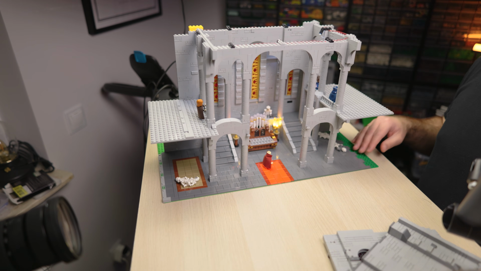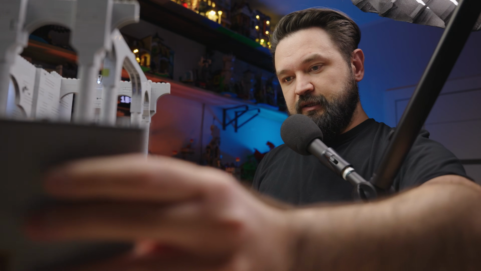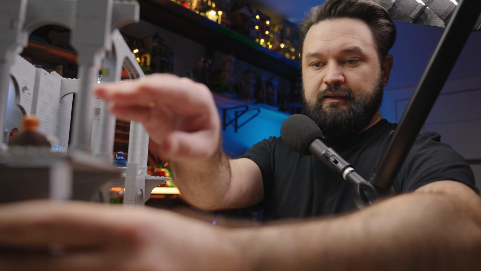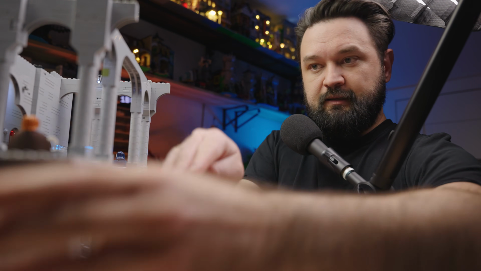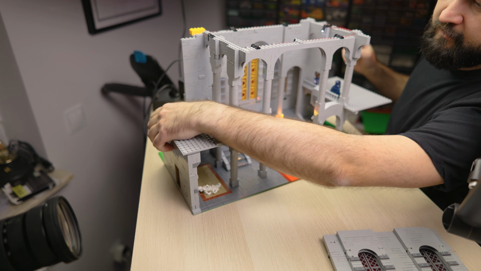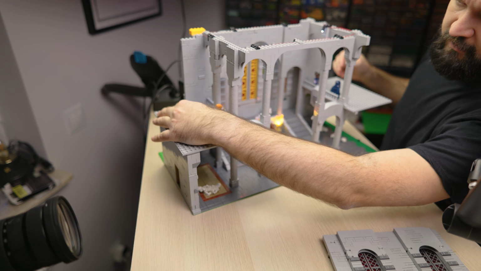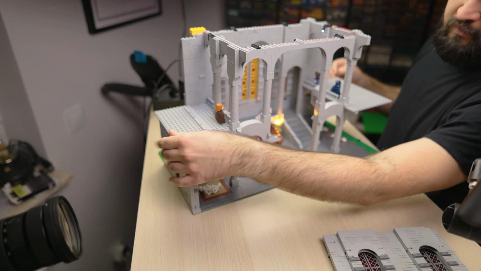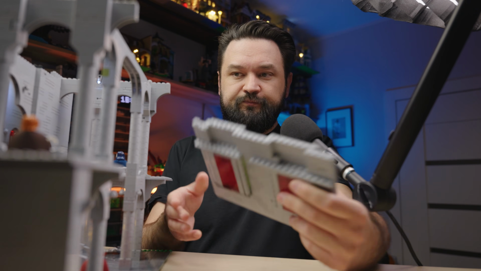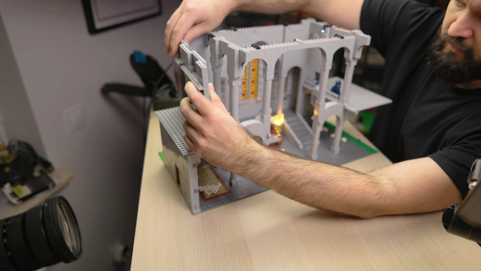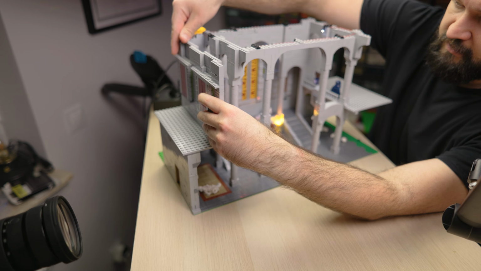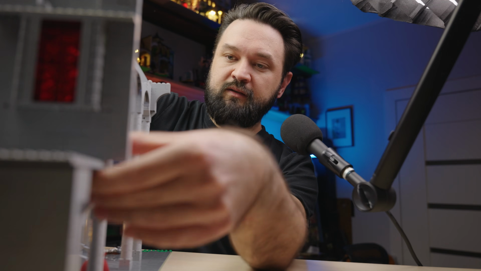So let's put those walls back into their place. This one. Okay, and this one. So as you can see, this is still work in progress, and some of those things may even change in the future.